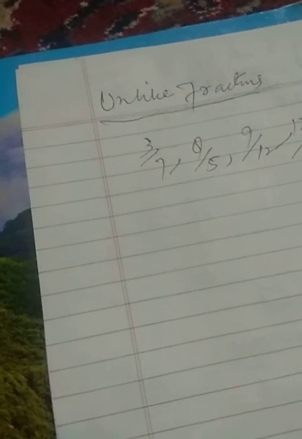So now you might have understood what is a fraction and what are the different types of fractions.